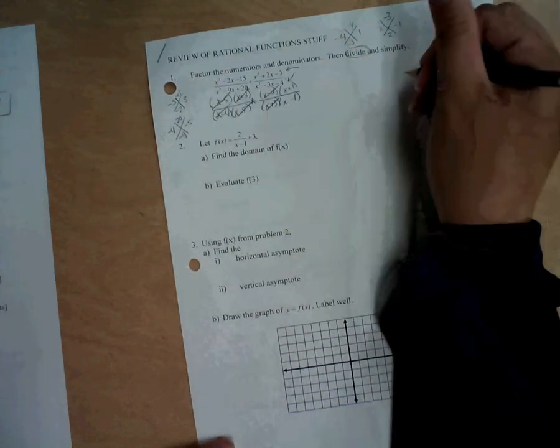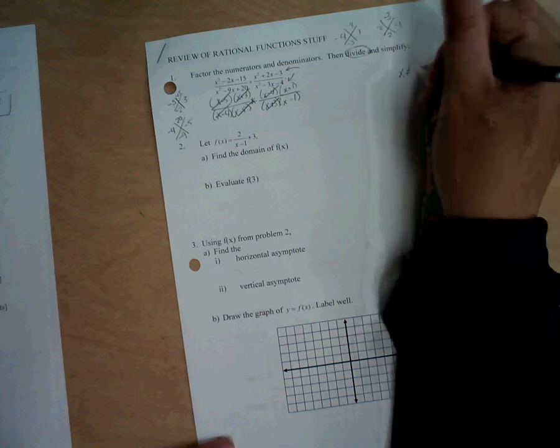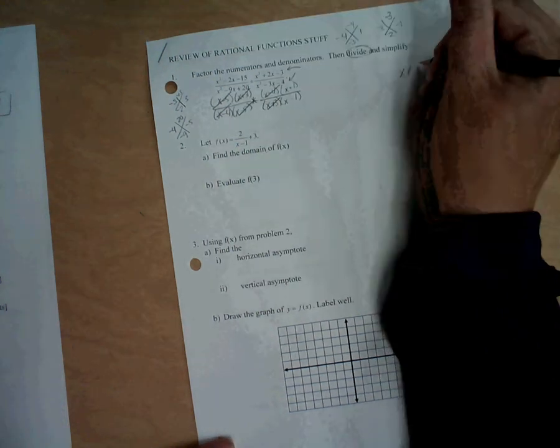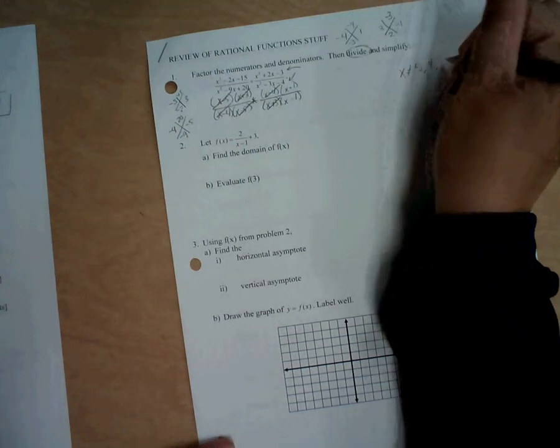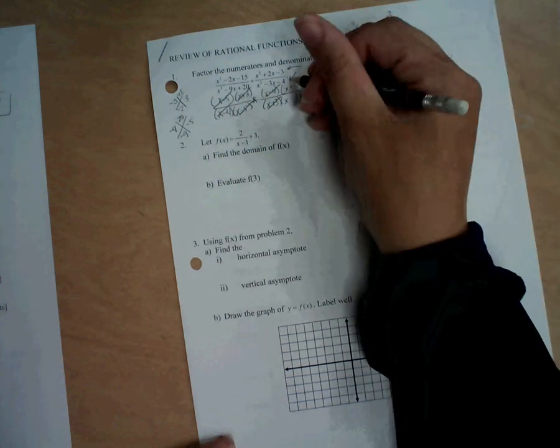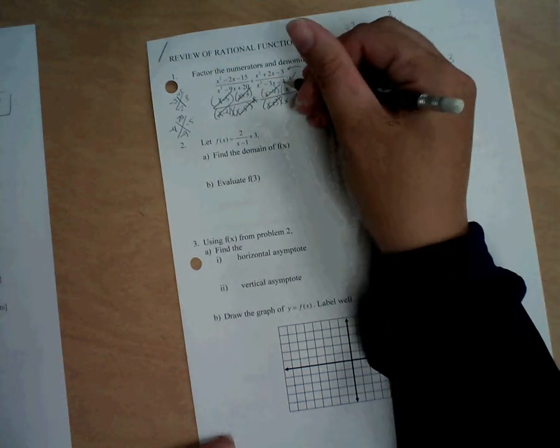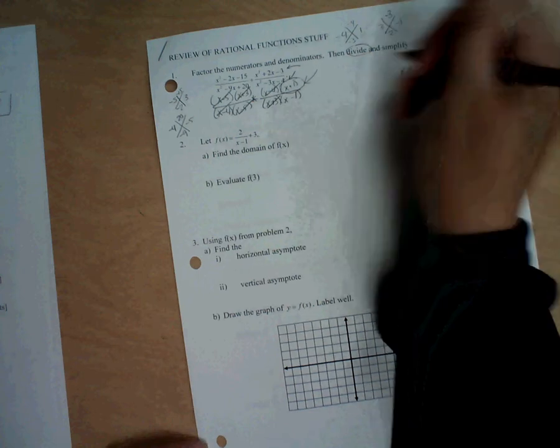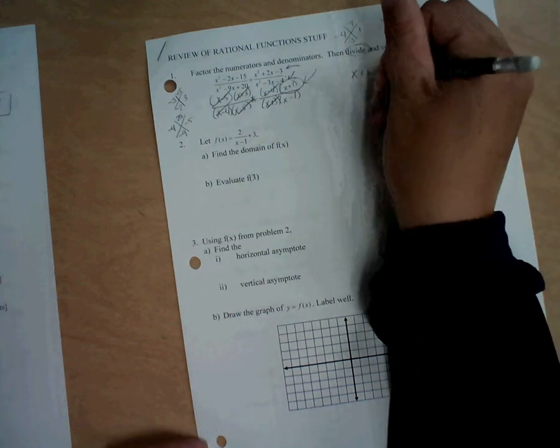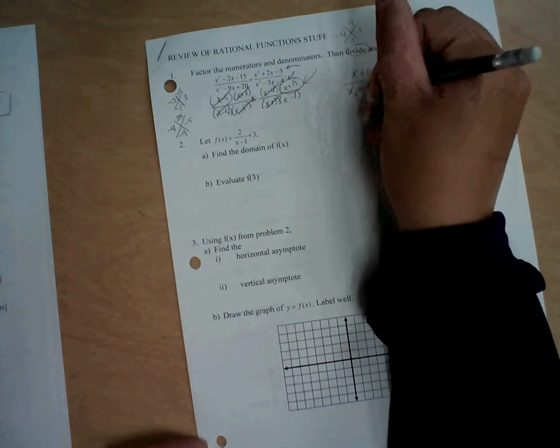And remember, everything that you simplify are numbers x cannot be. So x can't be 5, 4, negative 3. Also, this one that we were originally dividing by and that was in the denominator, x can't equal negative 1. This factor right here can't be equal to 0. So then simplify this as x plus 1 divided by x minus 1, and x can't equal these four numbers.